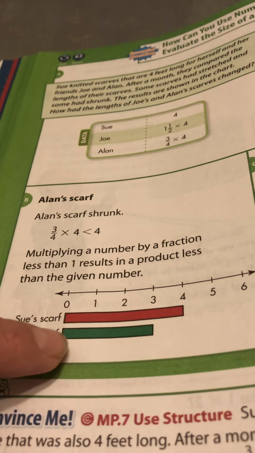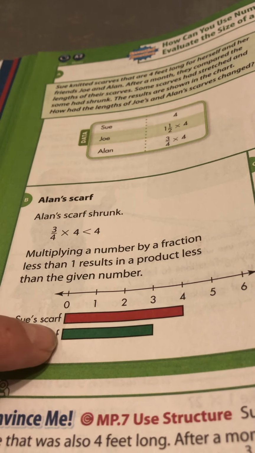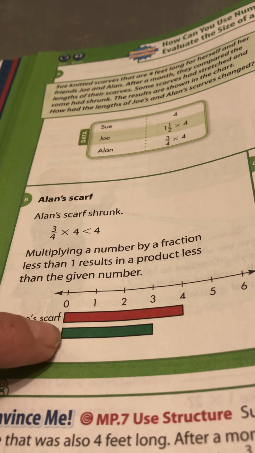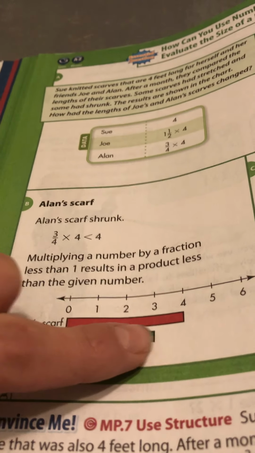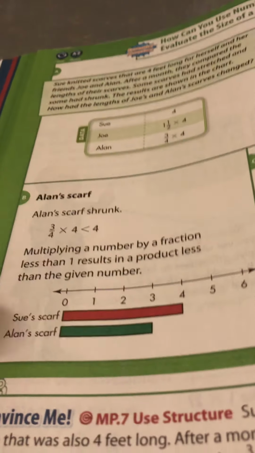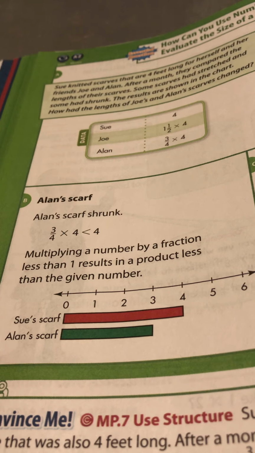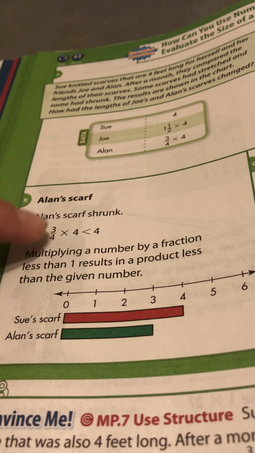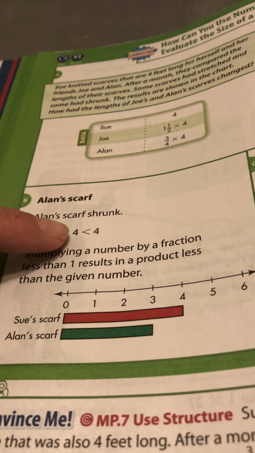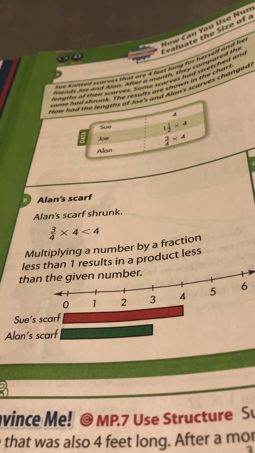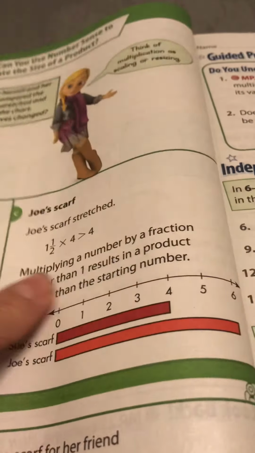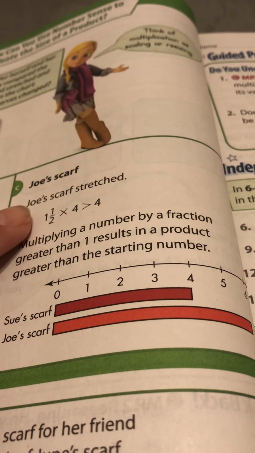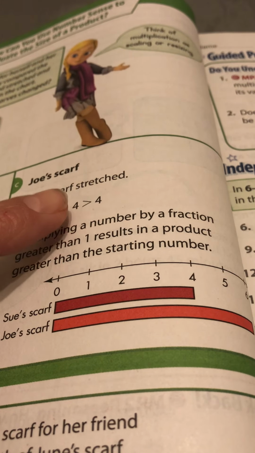So if you had to split his scarf into 4 1-foot sections, there'd be 1, 2, 3, 4 of them, but his is only 3/4 of that whole scarf that was 4 feet altogether. So his is less. So 3/4 of 4 is less than 4. So his shrunk.